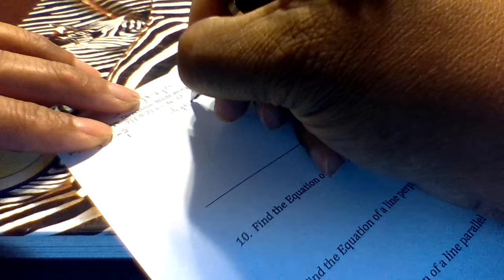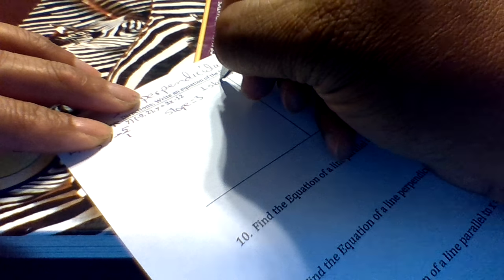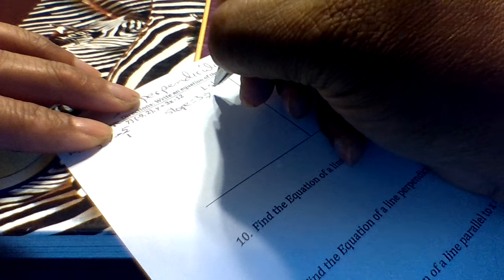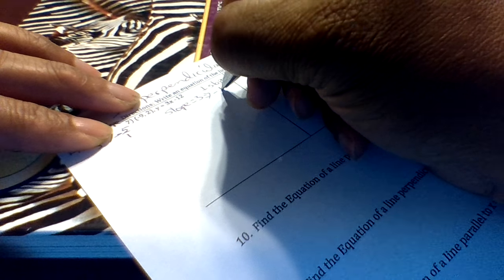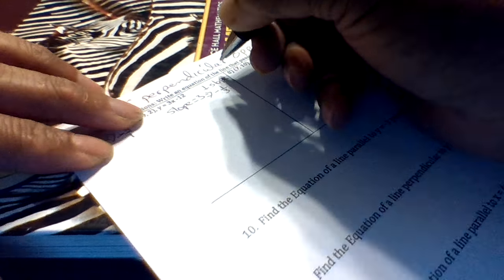So in this problem, our slope is 3. So the slope is equal to 3. So our perpendicular slope then is going to be -1/3. So you do the same thing that you did on the front side.